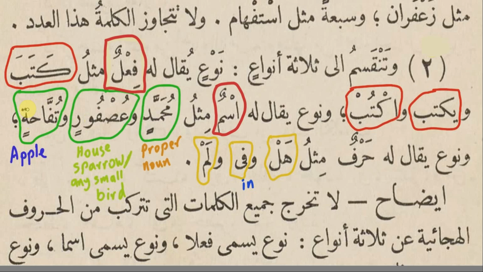Apple, تفاحة. The third type, ونوع يقال له حرف. The third type is letter. حرف is the word for letter. So what they call حرف here is a meaning letter. In another text you will see it written as a meaning letter. That's exactly what they mean, because these here are the letters and examples of letters that you will find in a sentence. But they call them letters even though you see it has two letters there. This one has two letters. This one has two letters.